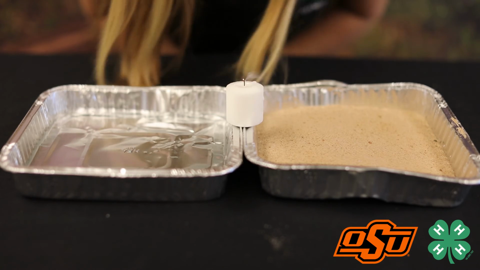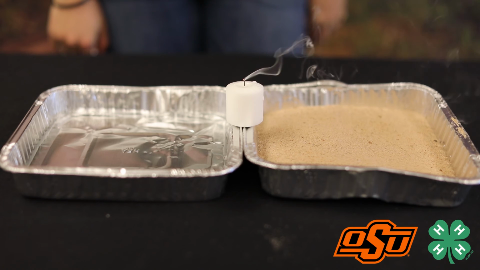Now let's try it. You can do this by taking your pan full of sand and placing it in the freezer for 5 minutes. Take your pan that had your ice cubes in it and put lukewarm water in the pan. Place them side by side again, light your candle and blow it out, and watch and see how the smoke changes directions.